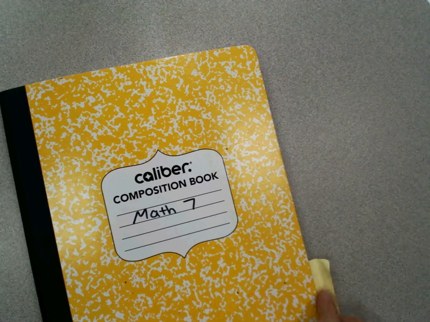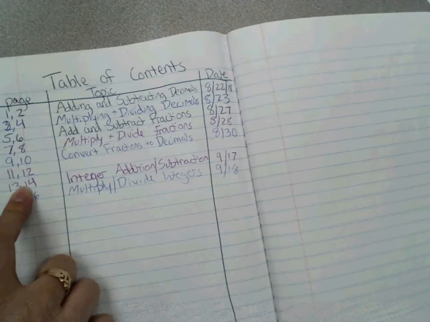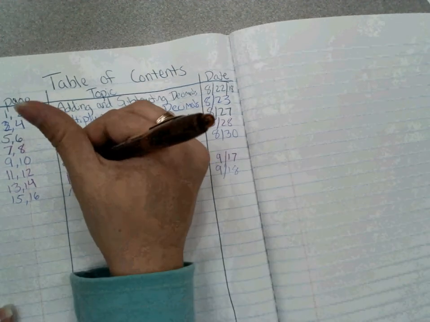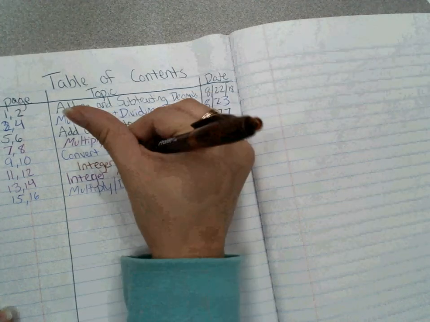To go back and take some notes just on some vocabulary. So what I want you to do in your table of contents, remember we skipped 11, 12. If you didn't skip these pages, you can just go to the next 2 pages in your composition book. And we're just going to have 11 and 12 be integer basics.